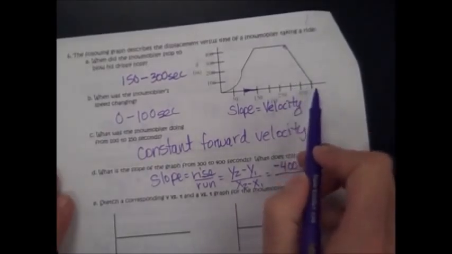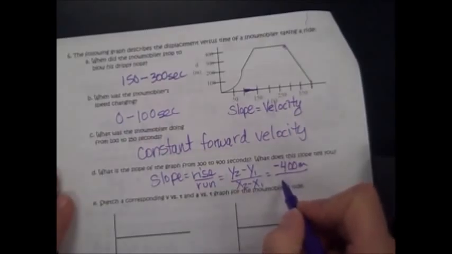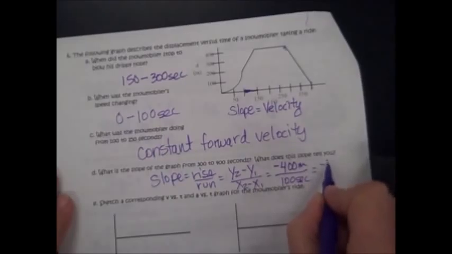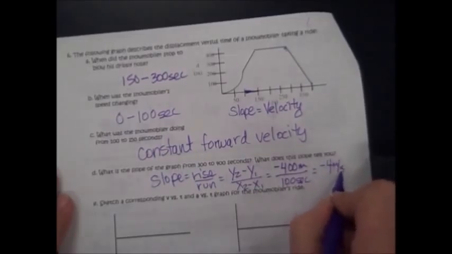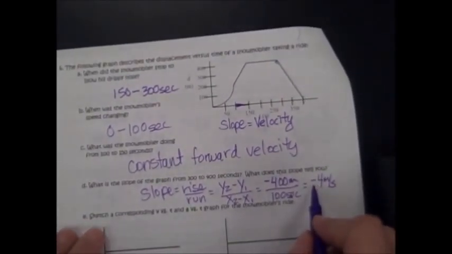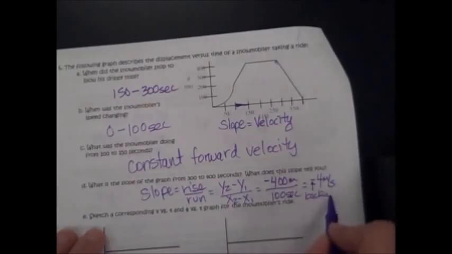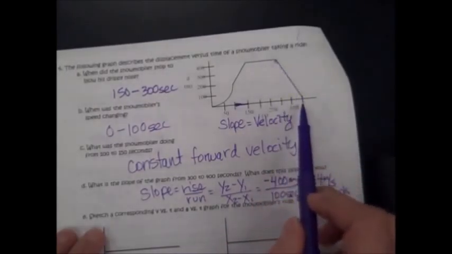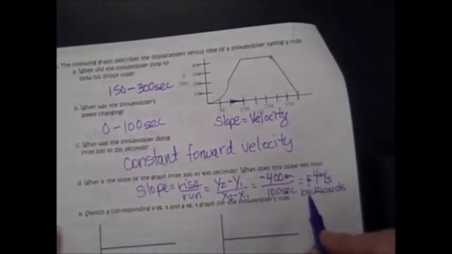And it's going over a time of 100 seconds. So we would get negative 4 meters per second for the velocity. And this slope tells us that he is going backwards. He's going back to where he started. Notice his displacement is going back towards the 0 mark.